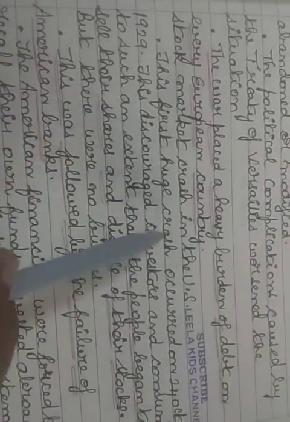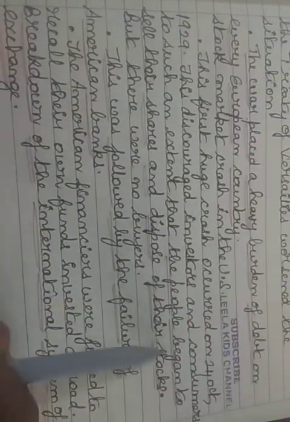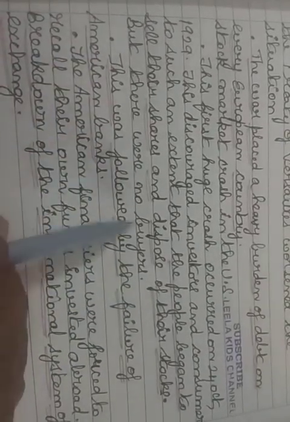Stock market crash in the US. The first huge crash occurred on 24th October 1929. This discouraged investors and consumers to such an extent that the people began to sell their shares and dispose of their stocks, but there were no buyers. This was followed by the failure of American banks. The American financiers were forced to recall their own funds invested abroad.